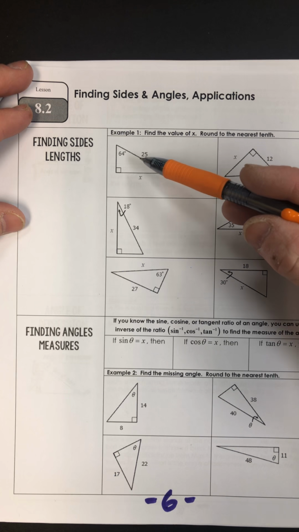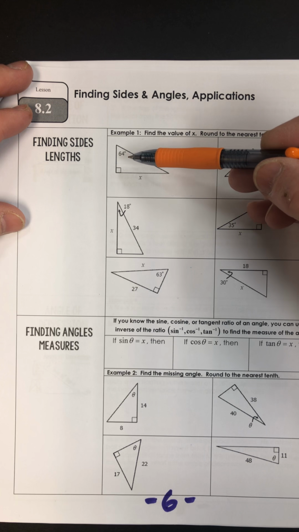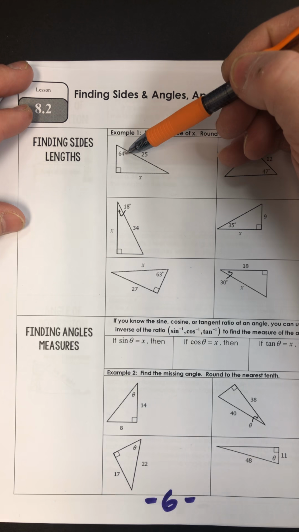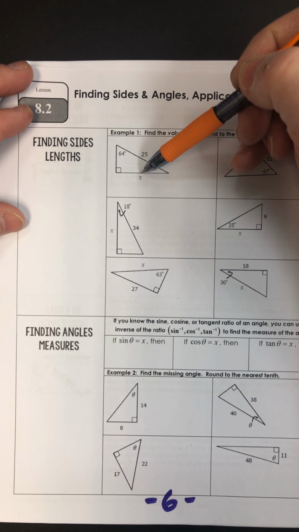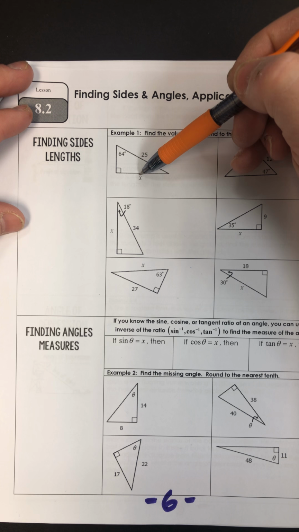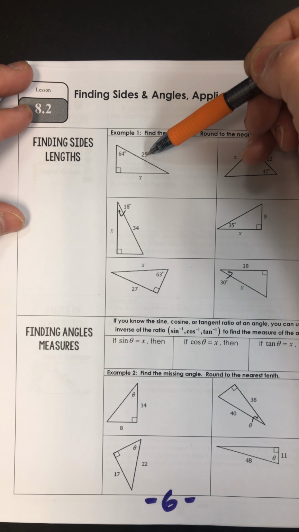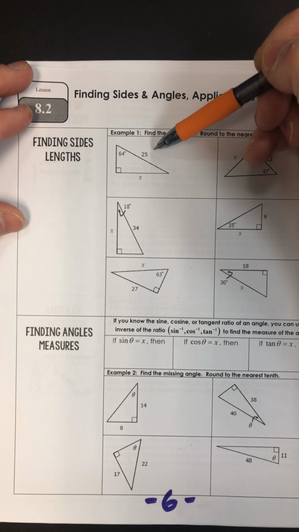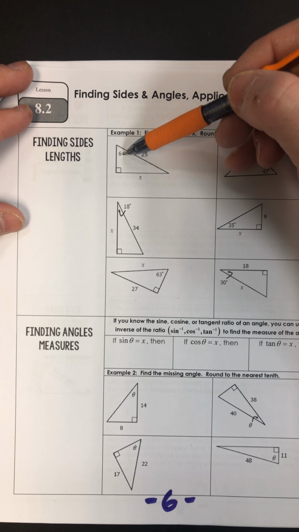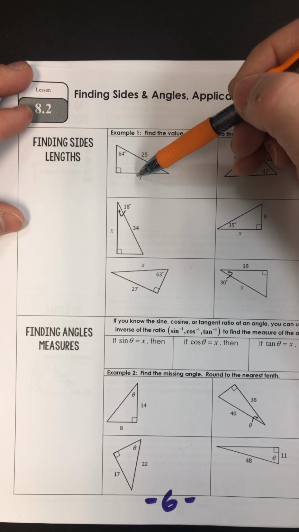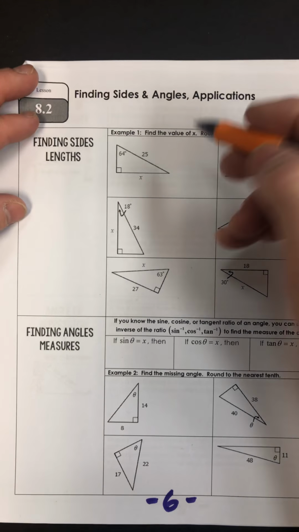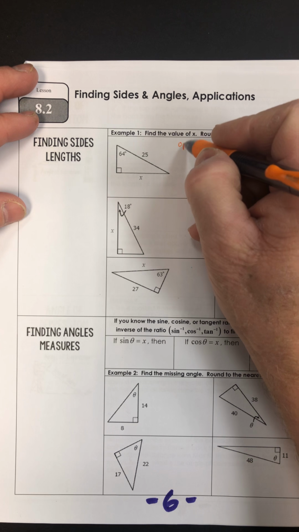Okay, so you have this angle of 64 degrees. That's the angle we're going to start from. If I start from that angle, looking directly across to this side x, that is the side opposite. And this other side that we have is a value of 25. It's the hypotenuse. So my ratio from this angle would be opposite over hypotenuse.